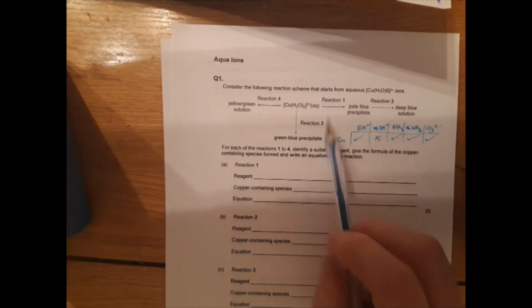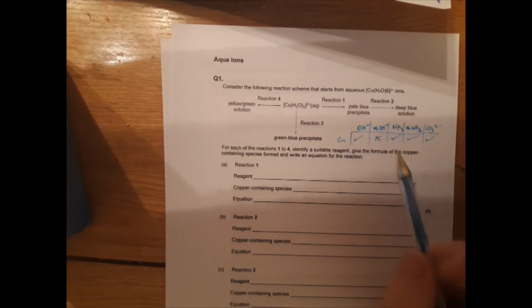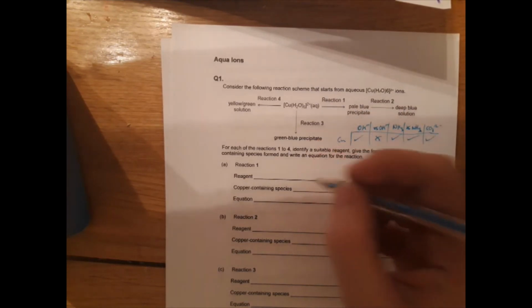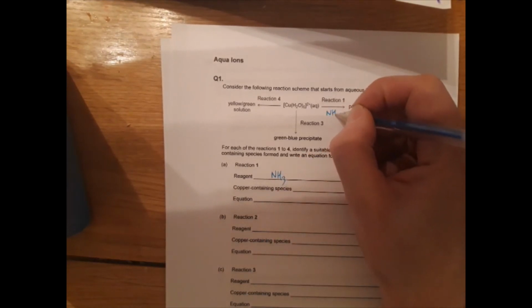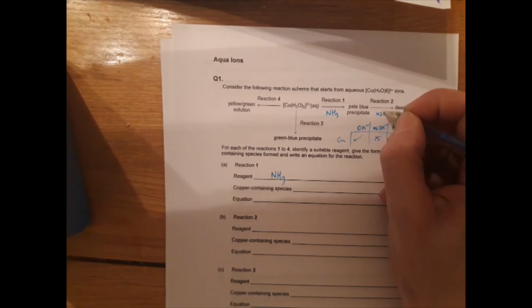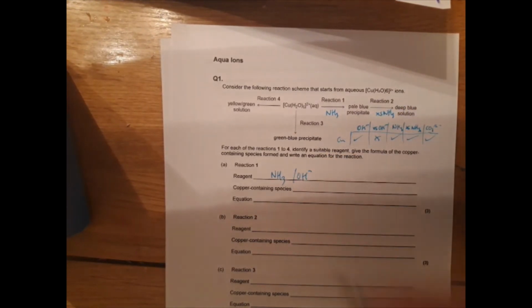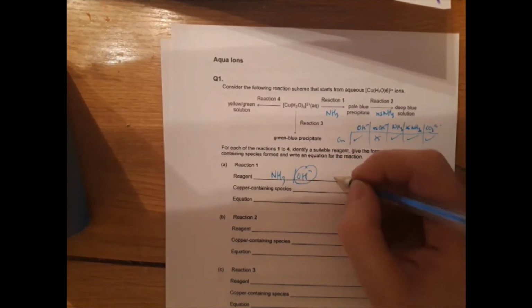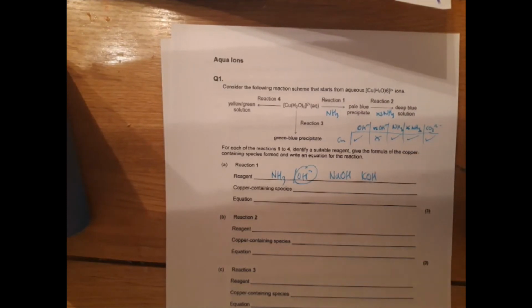Okay, so reaction number one. Reaction number one makes a pale blue precipitate on the way to a deep blue solution. Well, a reagent that you could use is ammonia, because this is ammonia and this is excess ammonia, but also you could use OH minus. But you do not get a mark for writing OH minus, you have to write NaOH, KOH, or something like that. You're not allowed to just write OH minus.